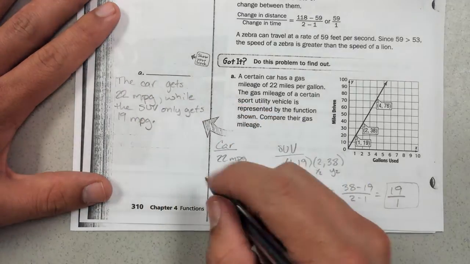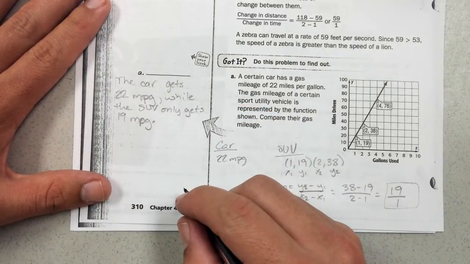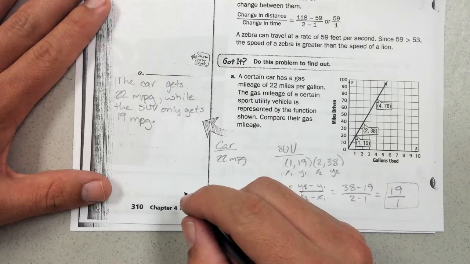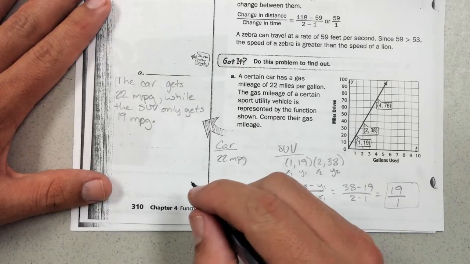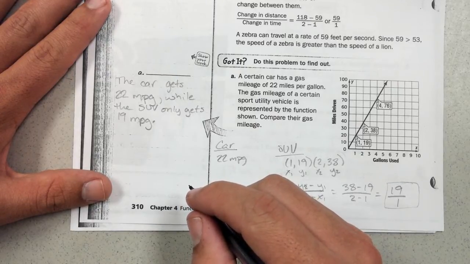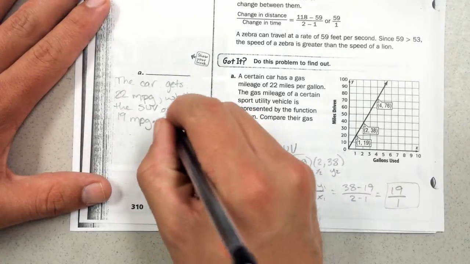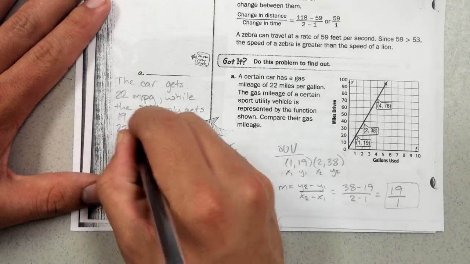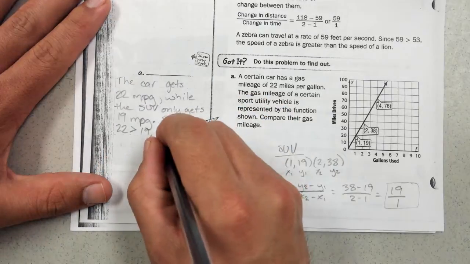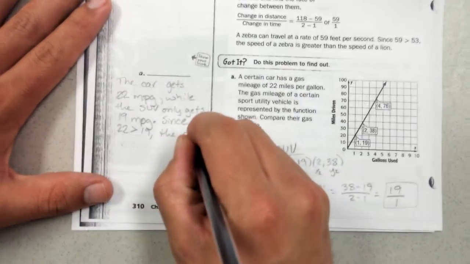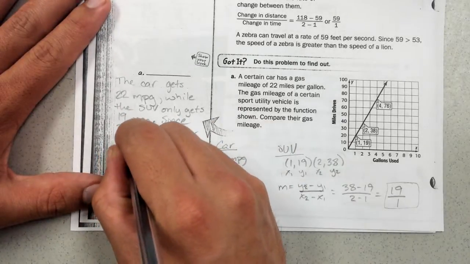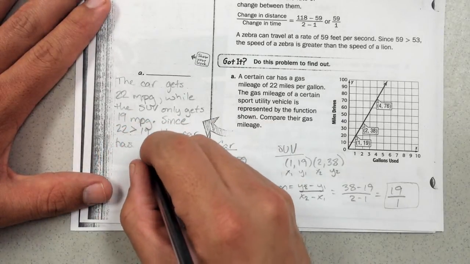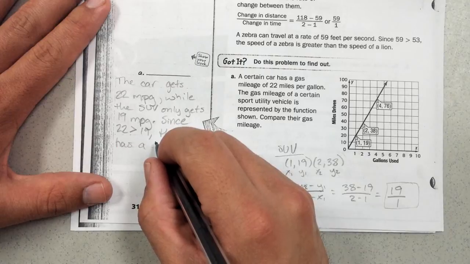Okay, now you've told the rates of change for both, or their gas mileage in this case. We have to have a comparison sentence. Okay, so we'll say since 22 is greater than 19, the car has a greater gas mileage.